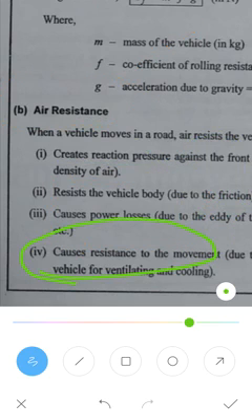Next, it will cause resistance to the movement of the vehicle. That is due to the flow of the air through the vehicle for ventilation and cooling. So these will cause resistance to the movement of the vehicle. So these are the four types of air resistance which occur on vehicles.